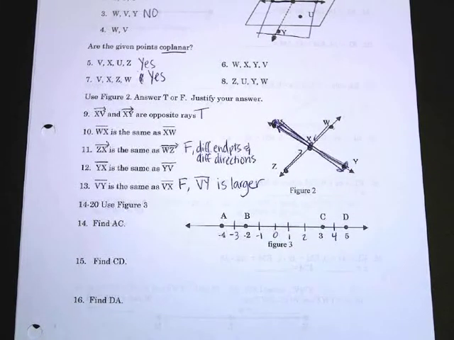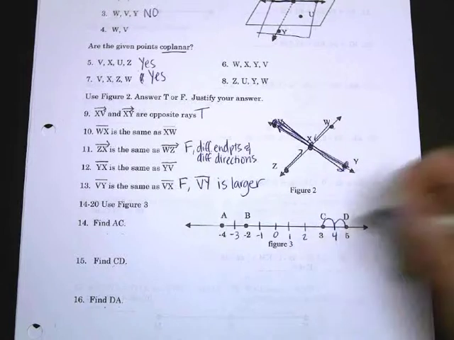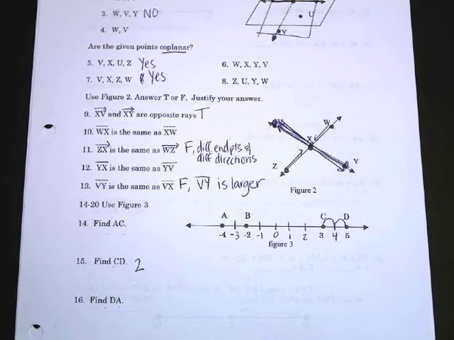And when it's asking us to find AC, CD, and DA, it just wants you to find the distance or the length of that piece. So from C to D, I'm going to start at C and I'm going to go to D. 1, 2. That is 2 hops or 2 spaces. So the length of CD is just 2.